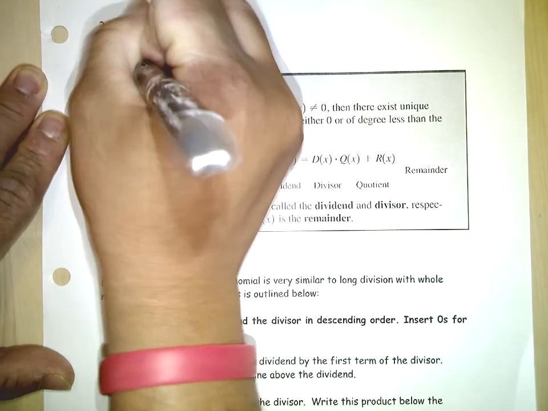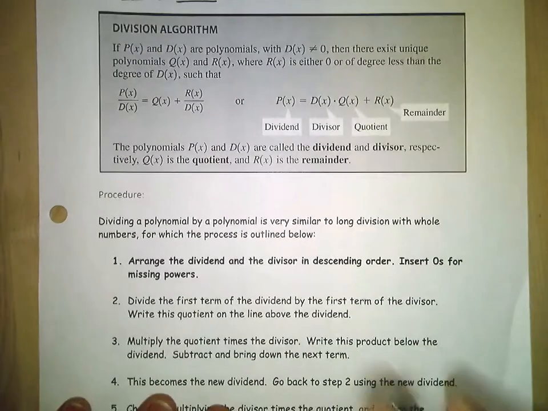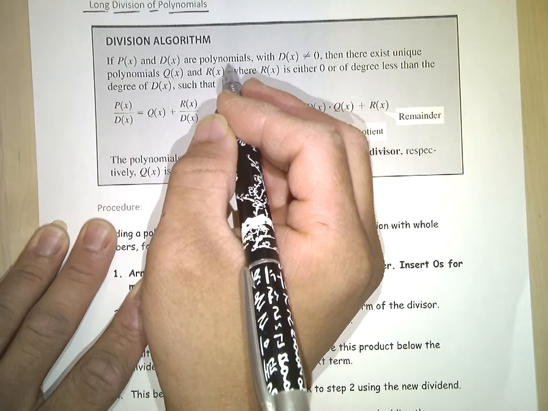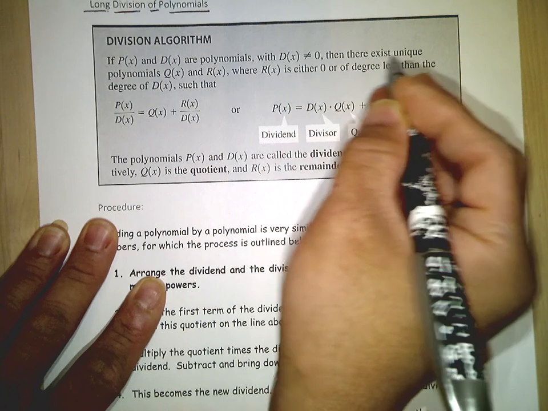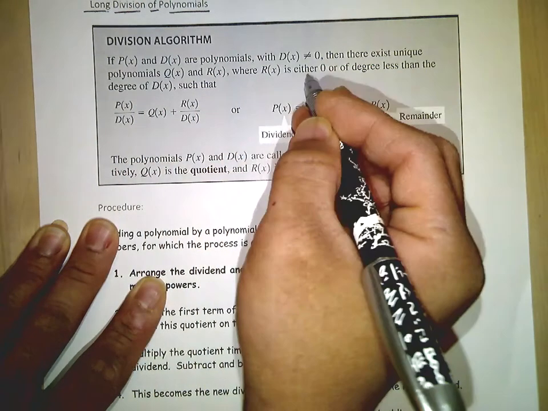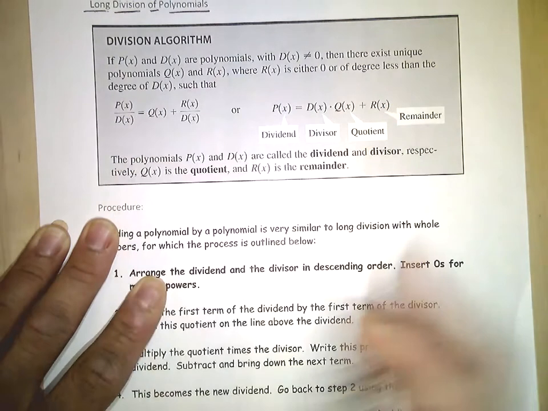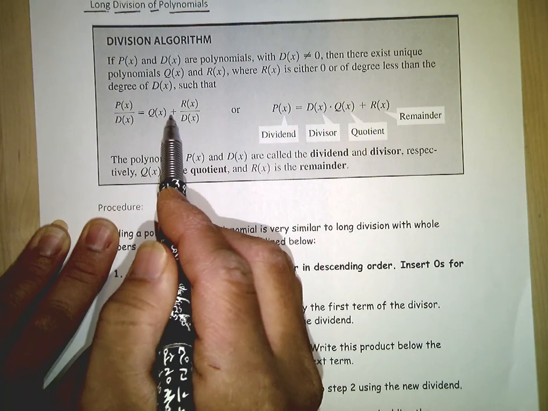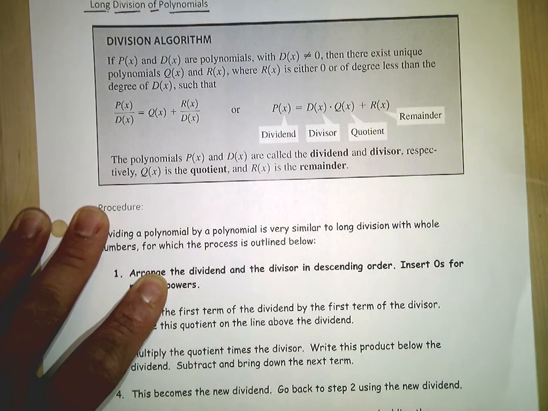So here we go. Here is the division algorithm. If p of x and d of x are polynomials with d of x not equal to 0, then there exist unique polynomials q of x and r of x, where r of x is either 0 or of degree less than the degree of d of x, such that p of x divided by d of x is equal to q of x plus r of x divided by d of x.